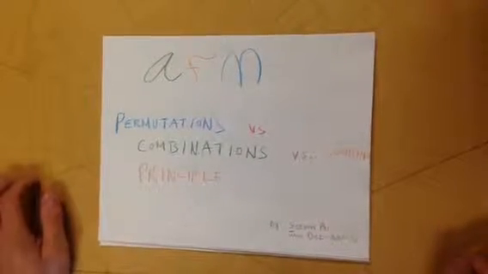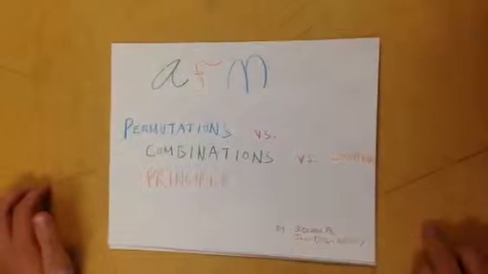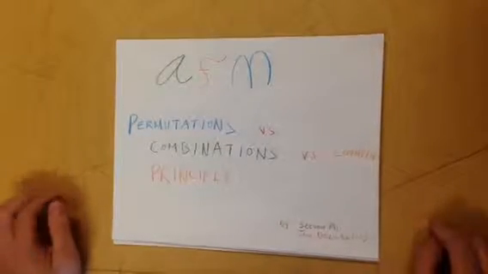Today we're going to talk about permutations, combinations, and the counting principle.